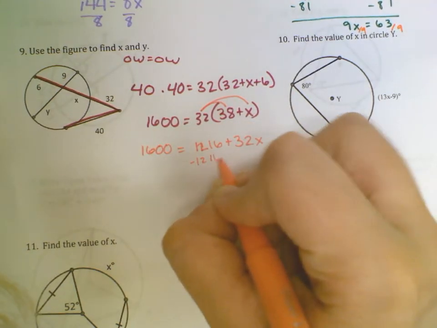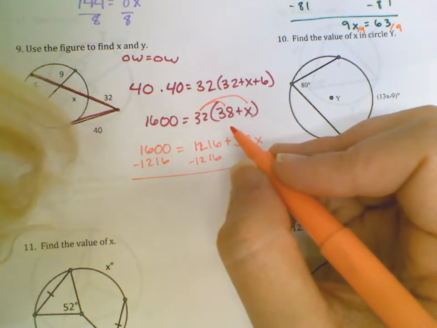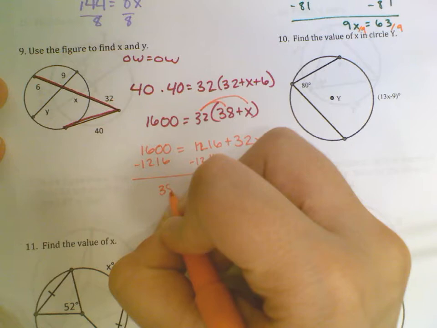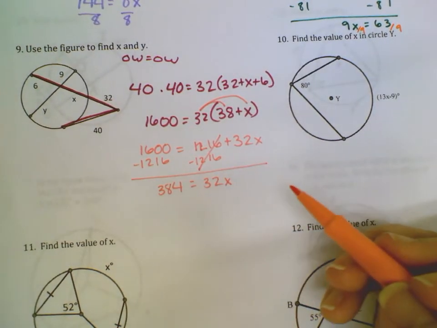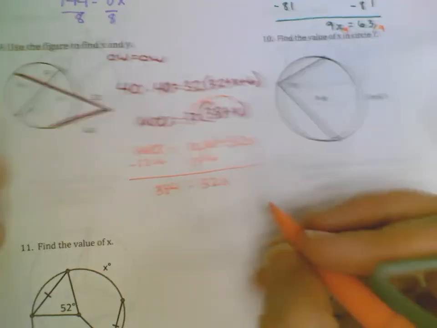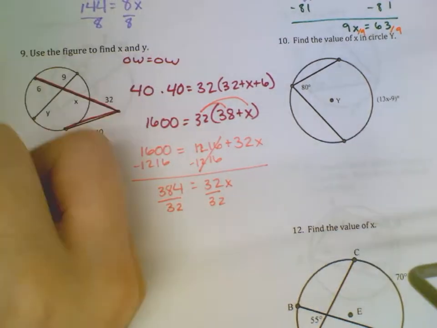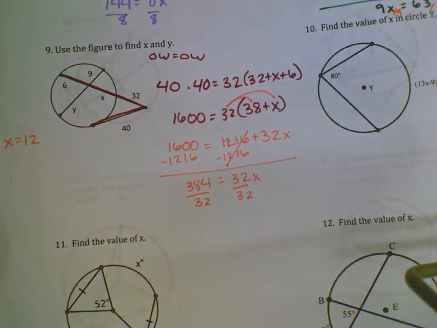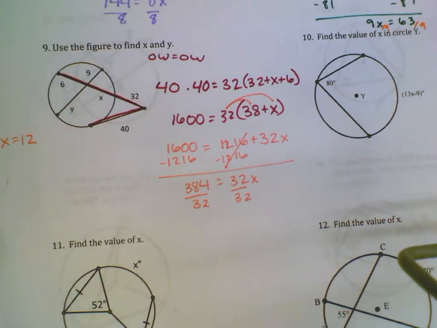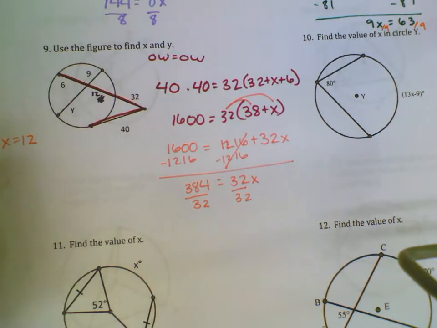Then I'll subtract 1216 from both sides, and I'll get 384 is equal to 32x, because those cancel each other out. Then if I divide by 32 on both sides, I get that x equals 12. Then from there, what I suggest you do is you go ahead and scratch out this x and write 12. Because we said x is 12, so I know that that must be 12.